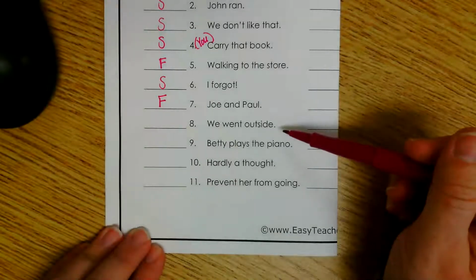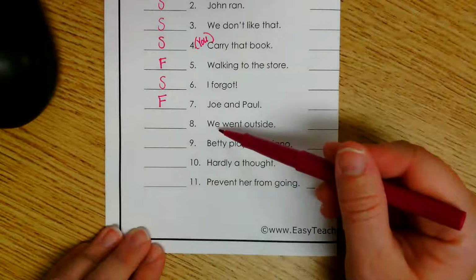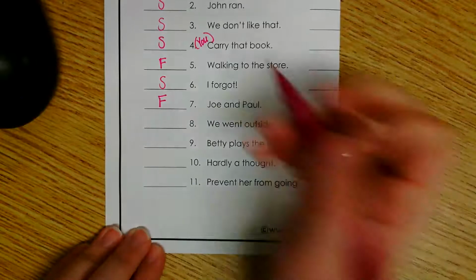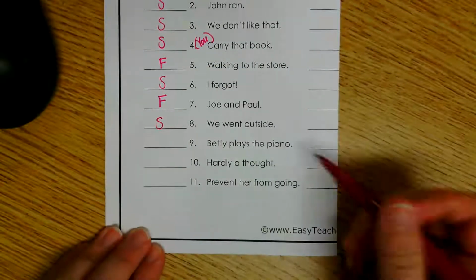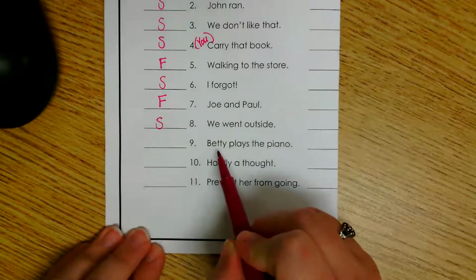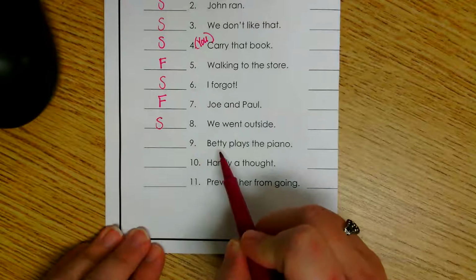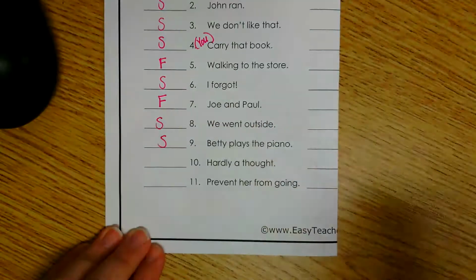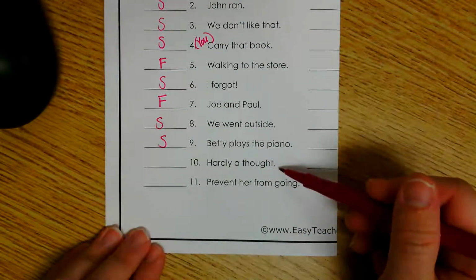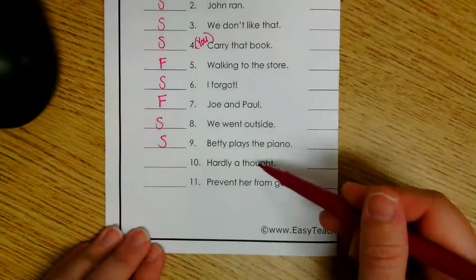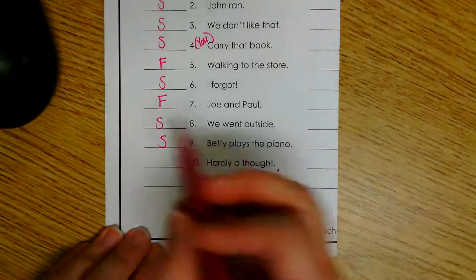"We went outside." Well, it has a subject, we, I know who the sentence is about, and I know what they did, went outside. A subject and a predicate means it is a complete sentence. Number 9, "Betty plays the piano." Well, I know who it's about, Betty, there's my subject, and I know something about Betty. I know that she plays the piano. Subject, predicate means we have a complete sentence. "Hardly a thought." Well, we have no idea who had hardly a thought. There is no subject. This only is a predicate piece. So because it's missing a subject, this is a fragment.